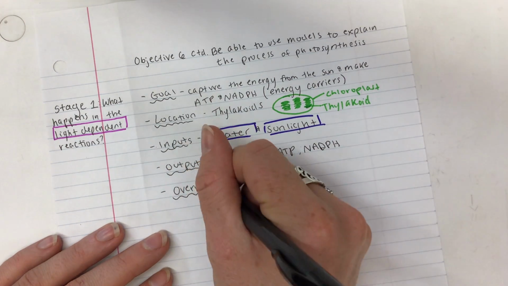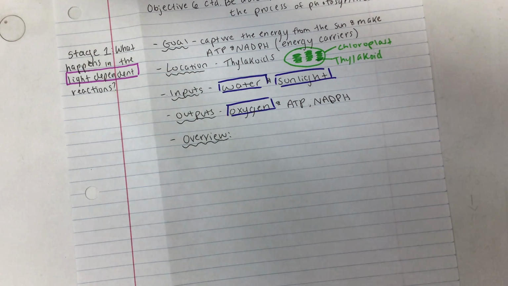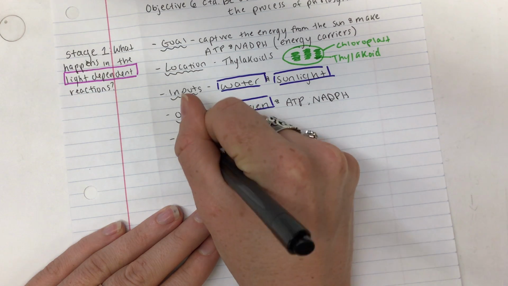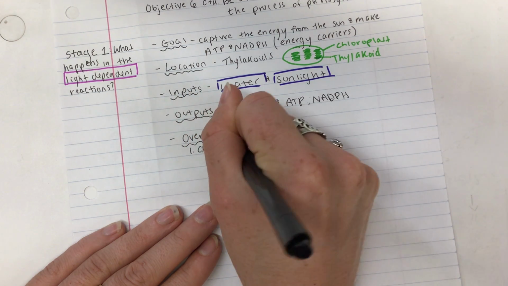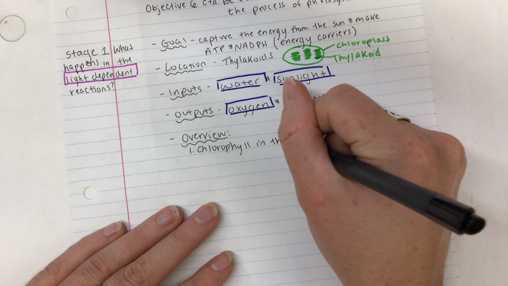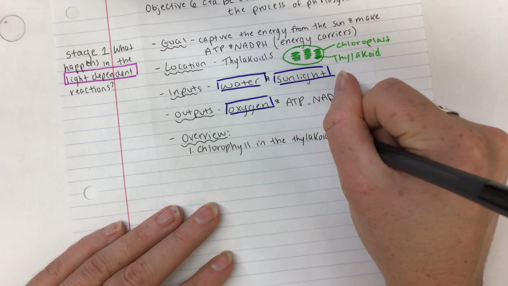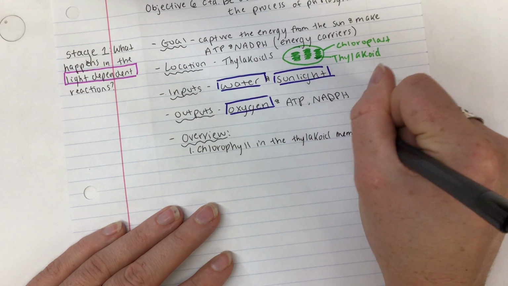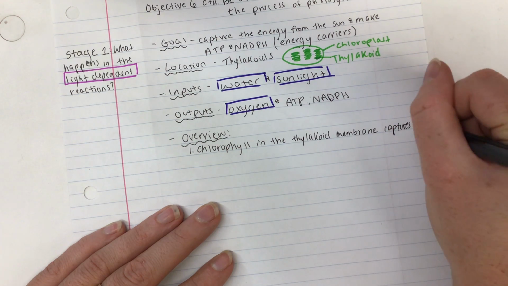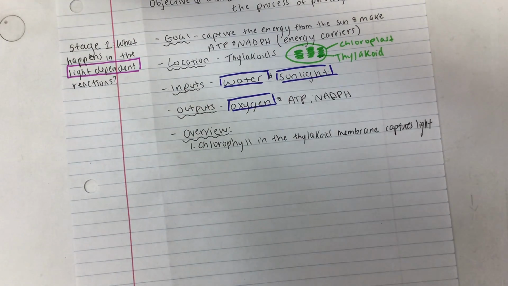So just an overview of what happens in this process. We could go way more into depth like you will if you take AP Bio, but for now we're going to just write it in 3 small steps. The first step is that the chlorophyll in the thylakoid, and it's in the thylakoid membrane, like that outer layer, is going to capture the light from the sun.